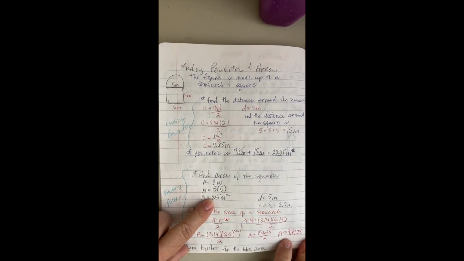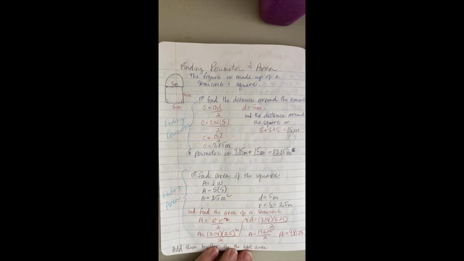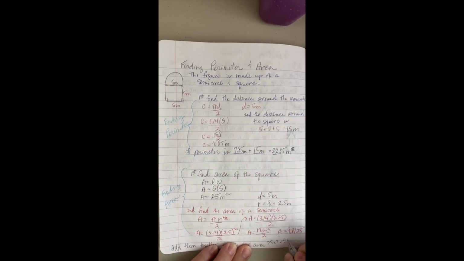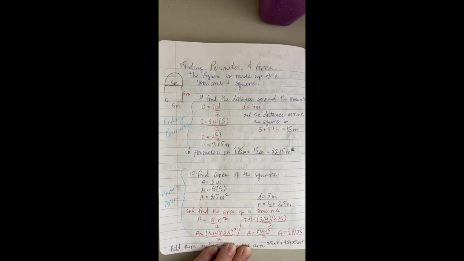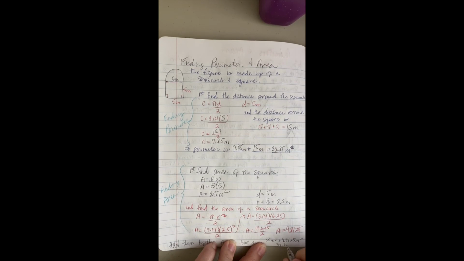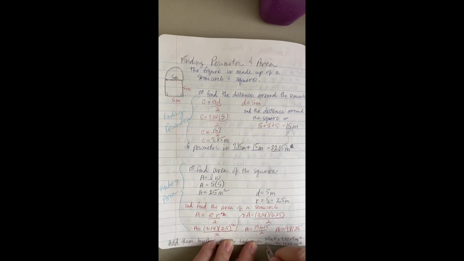And we're going to add our two areas together. Okay, so we're going to take our 25 meters squared and add 9.8125 meters squared to that. And we get a total of 34.8125 meters squared for the area.